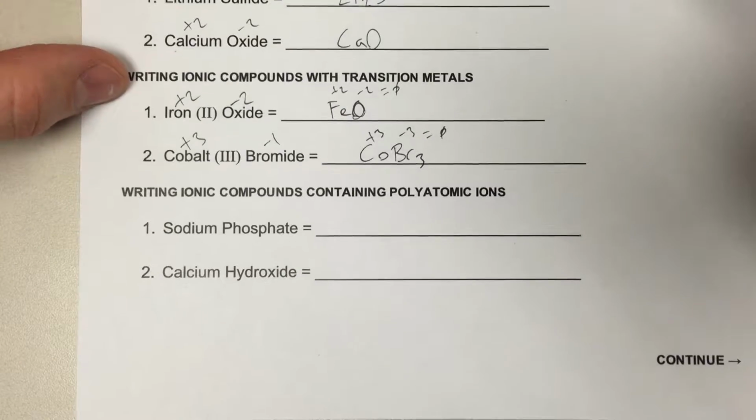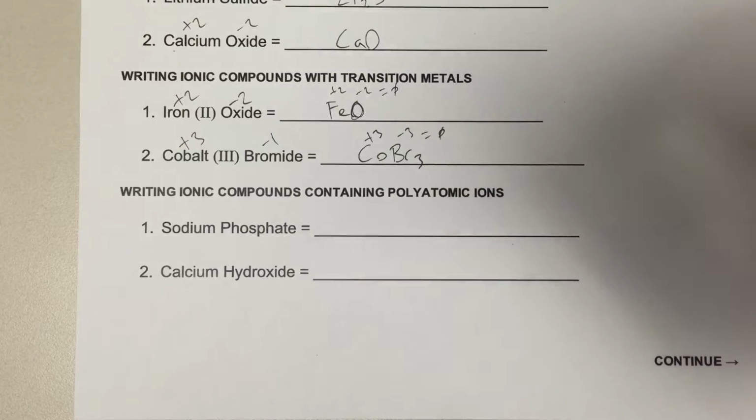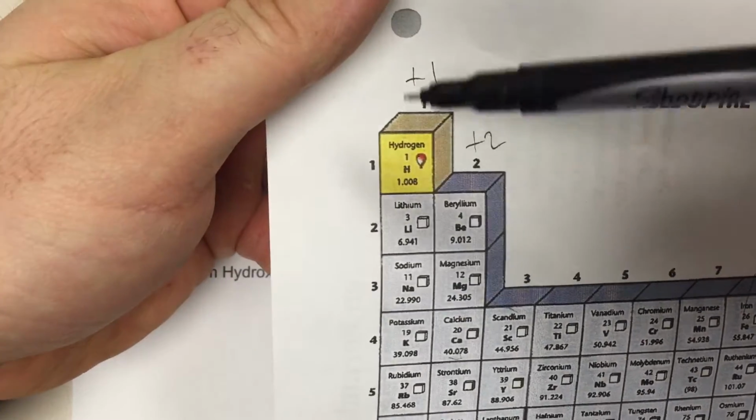Polyatomic ions, you have to find the charge of these guys on the back of the periodic table. So this is sodium phosphate. Sodium, I know what that is. That's over here. That is a charge of +1.